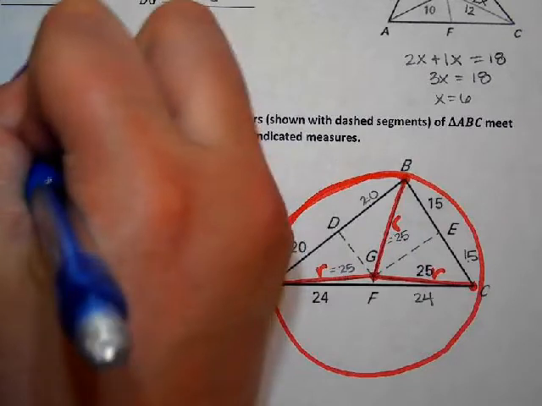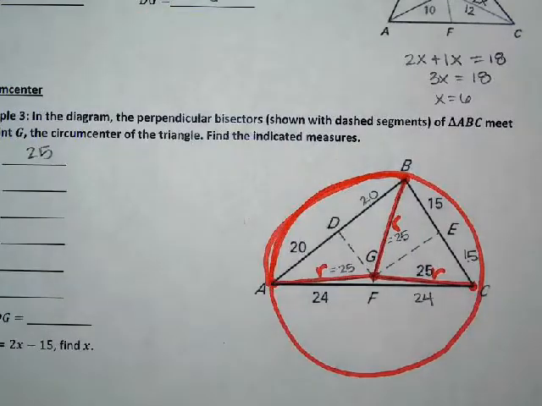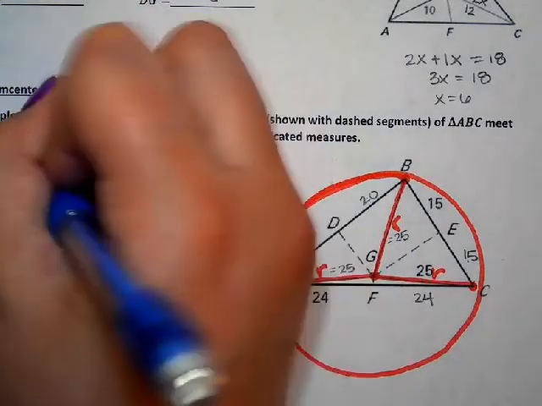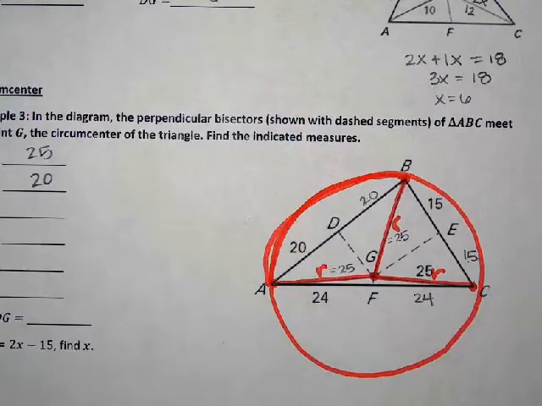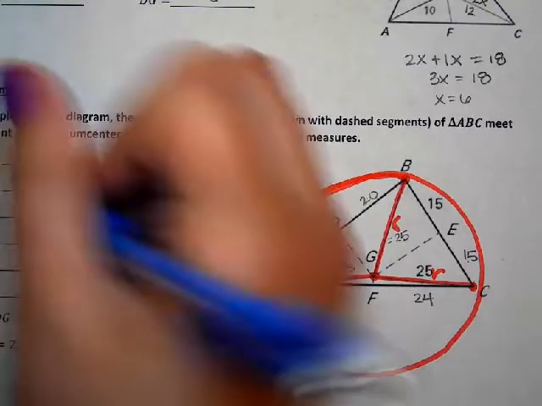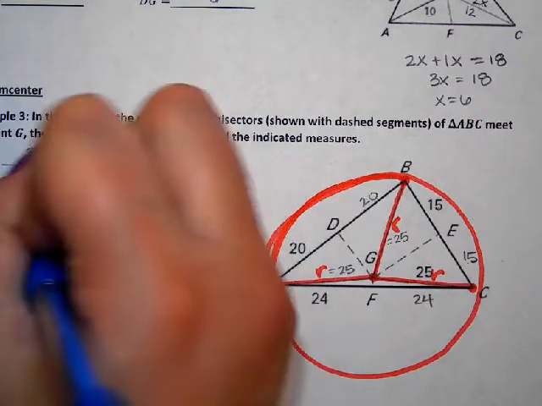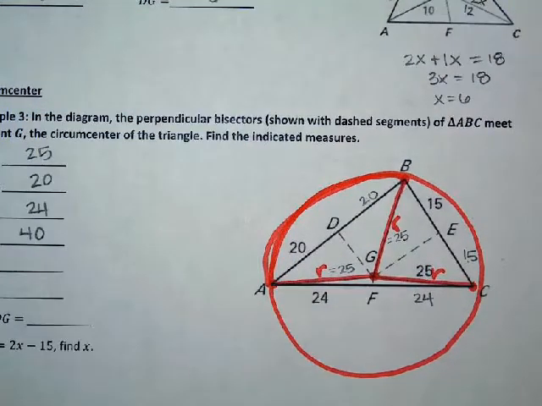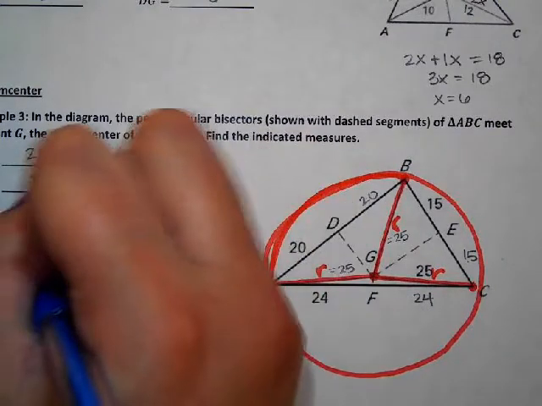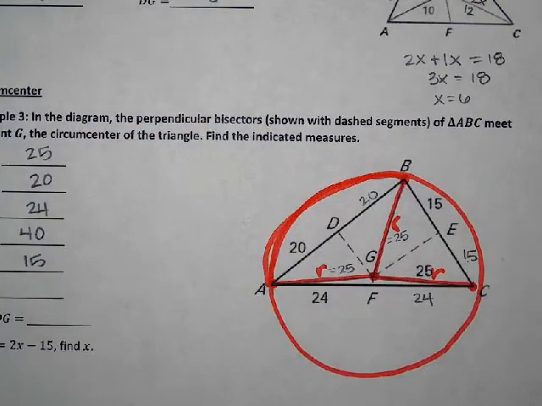B to D, 20. C to F, 24. A to B, 40. C to E. A to C, 48. The measure of ADG.